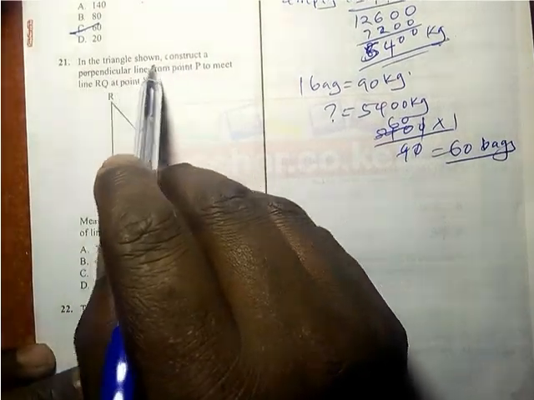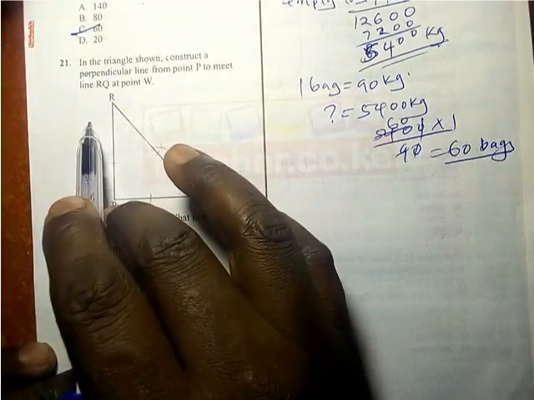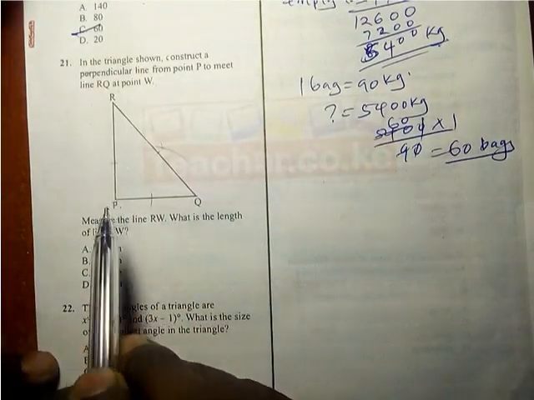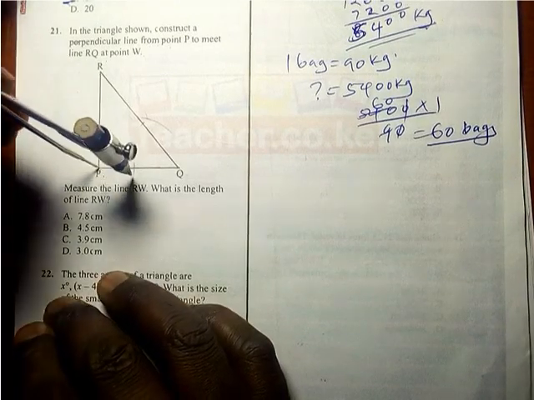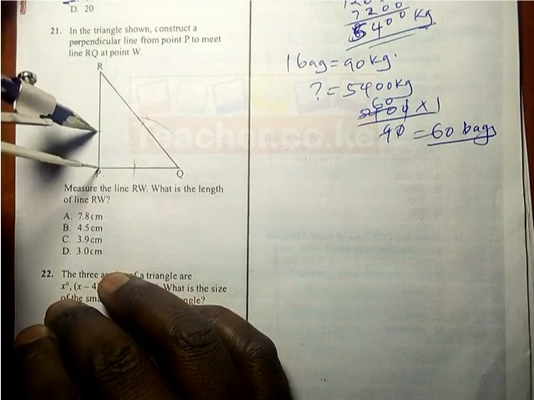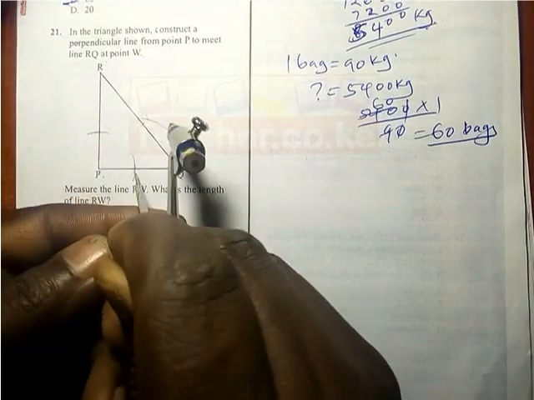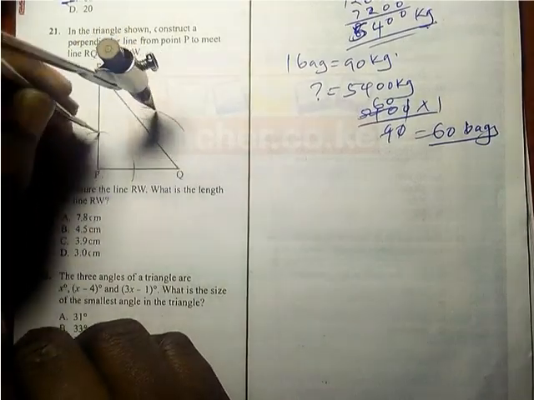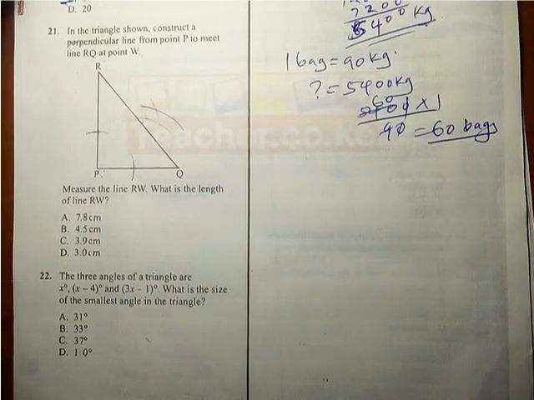In a triangle, construct a perpendicular line from point P to meet line PQ at point W. So from here, you stand at point P, mark a point here, mark another one there, like this. Then open your protractor, stand here, mark this point, stand again here, mark this point. Now join this point here and this one, and you will have bisected it.